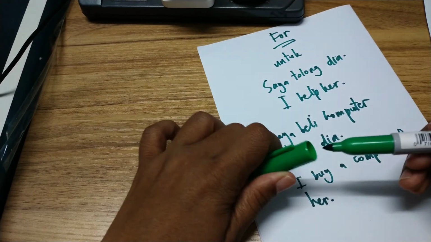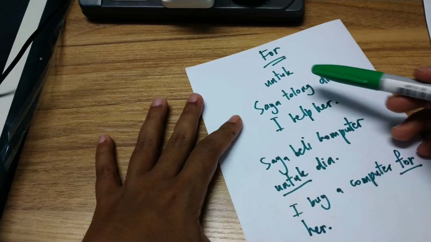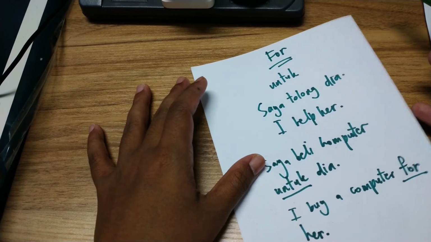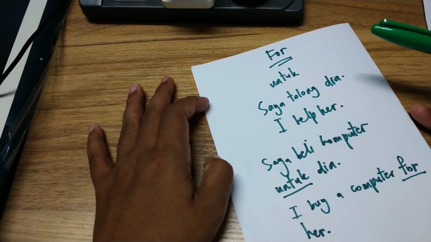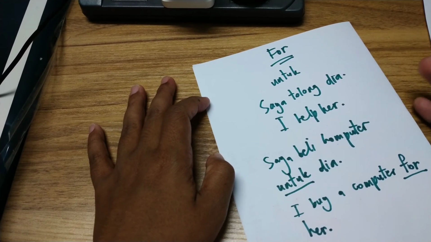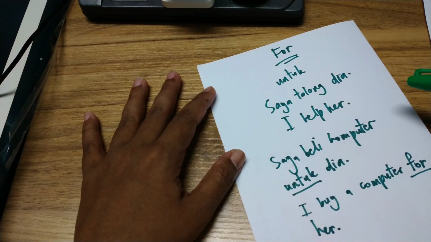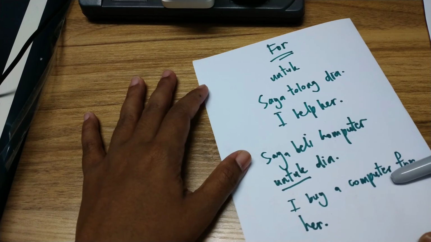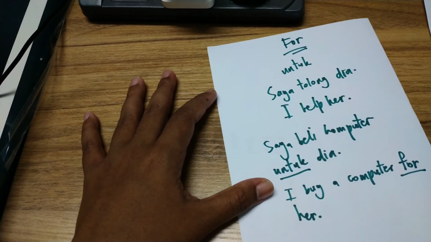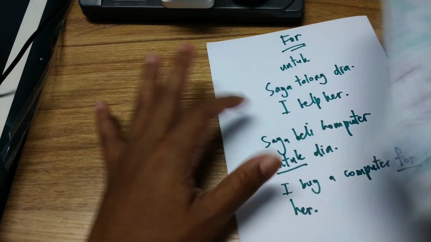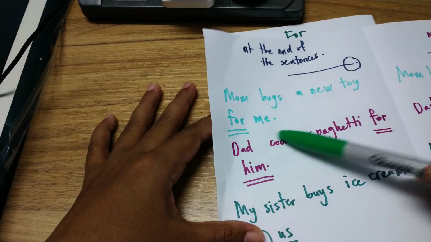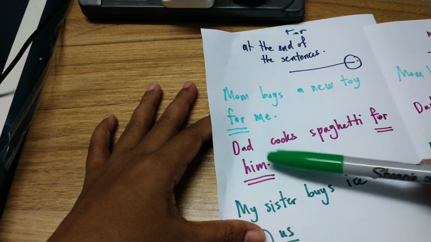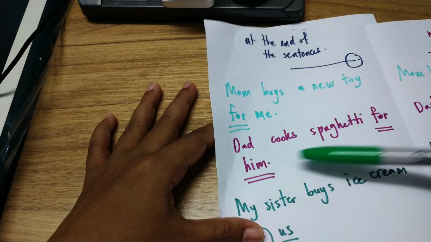Some you don't use untuk. Contoh macam help, I help her, you don't use untuk. I cook for her, saya masak untuk dia. So that one you have to use for. So not all sentences you have to use for, walaupun kita letak dekat belakang. Mom buys a new toy for me. Dad cooks spaghetti for him.